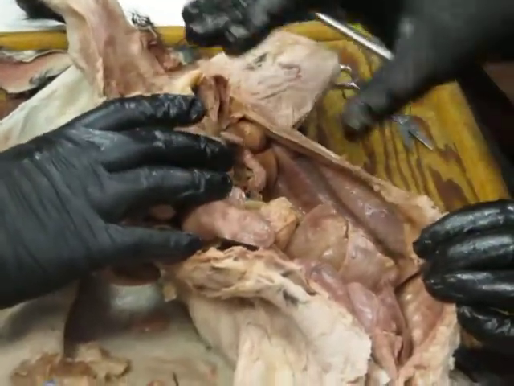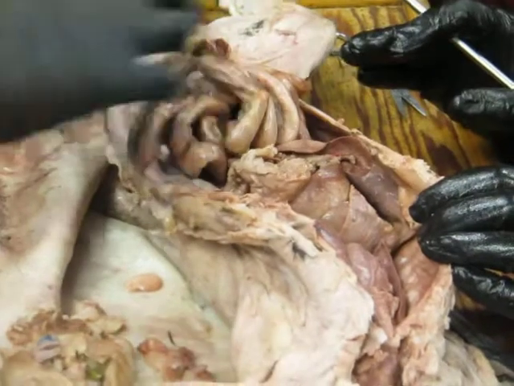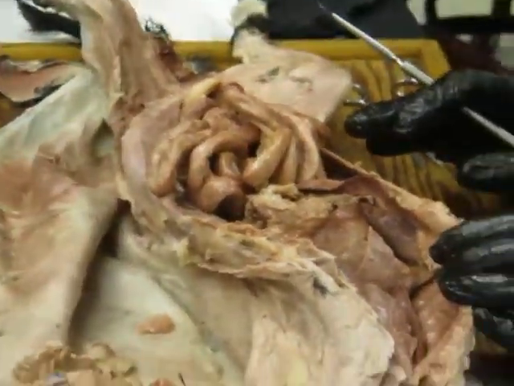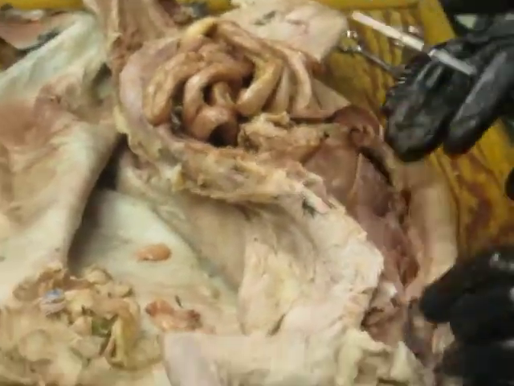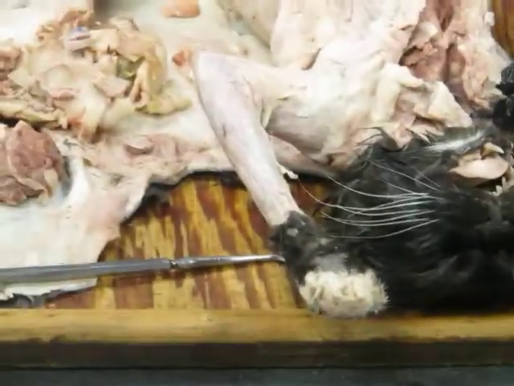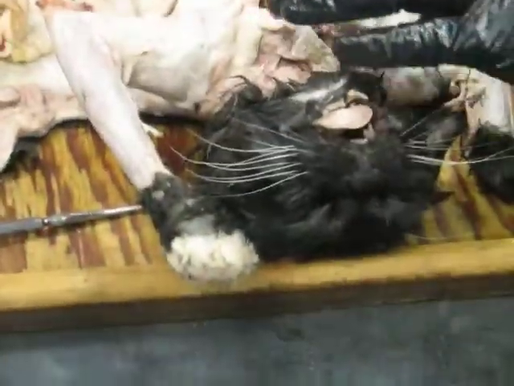Okay, was there anything else in here that people wanted to see that we didn't just look at, that you were looking for? I'm just doing this off the top of my head. I don't have my little cheat sheet list here. Okay, well, let's come back up then and look at what's going on up in the head and neck region.